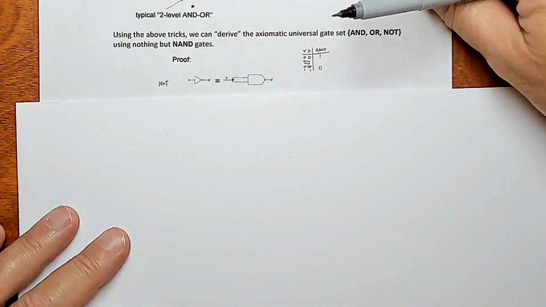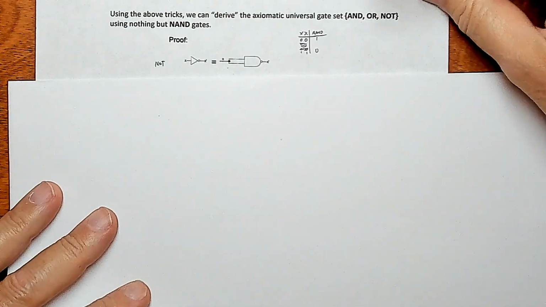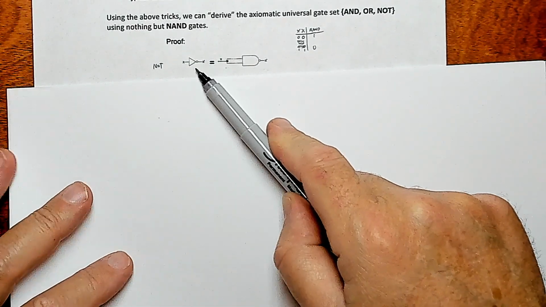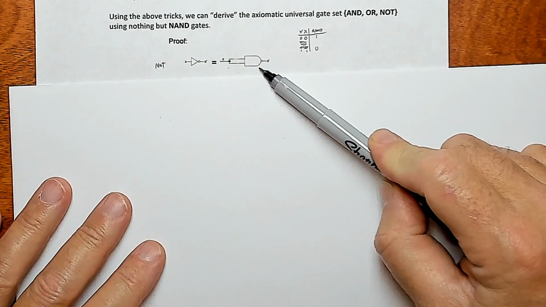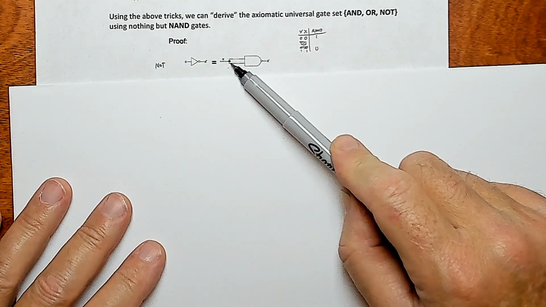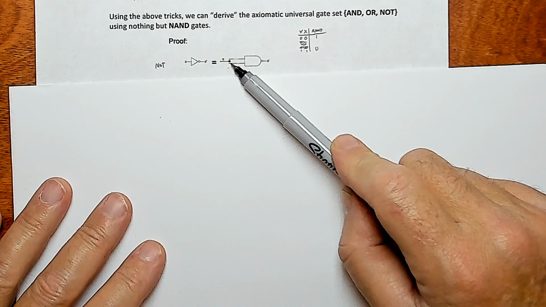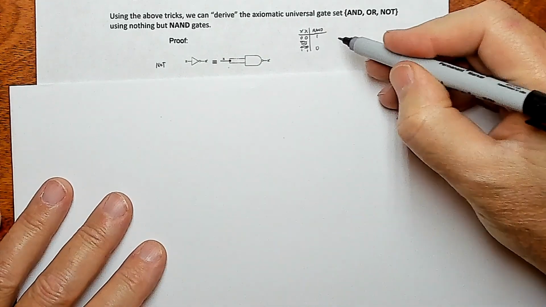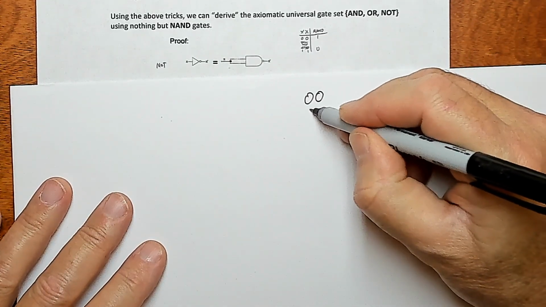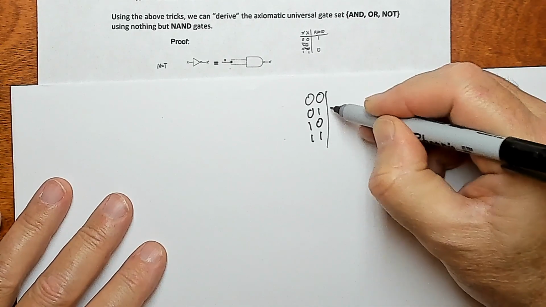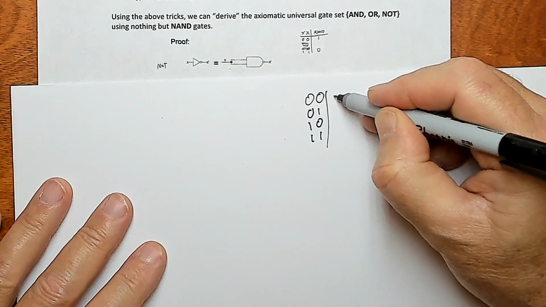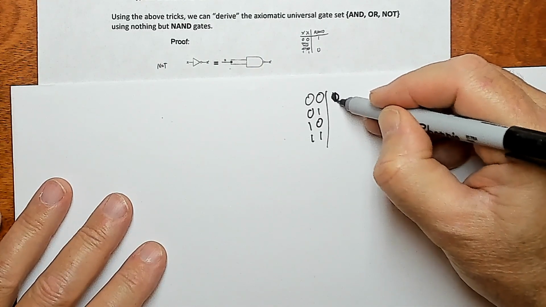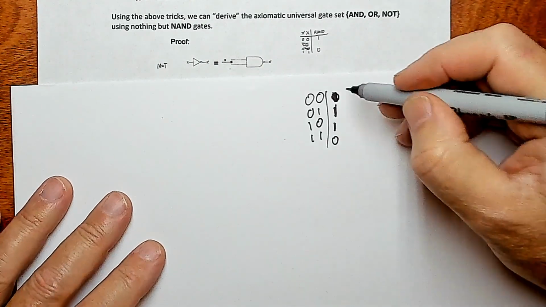Okay, so let's start with NOT. So here's a NOT gate. Turns out if you take a NAND gate and tie the inputs together, it's going to function like a NOT gate. I should draw it a little bigger. So here's NAND.